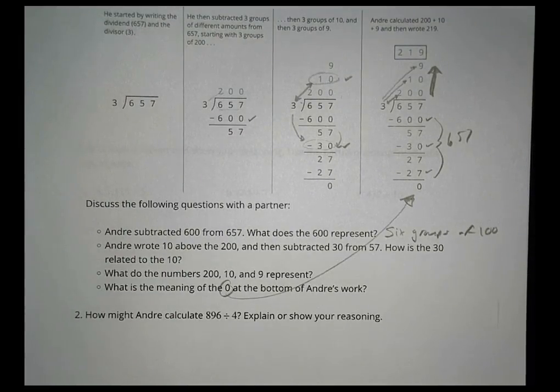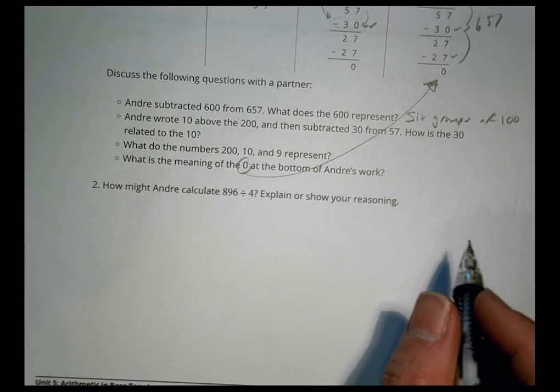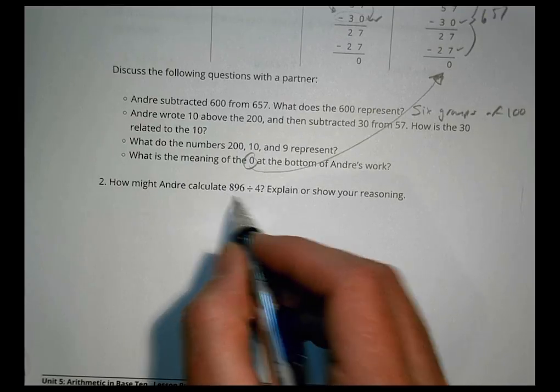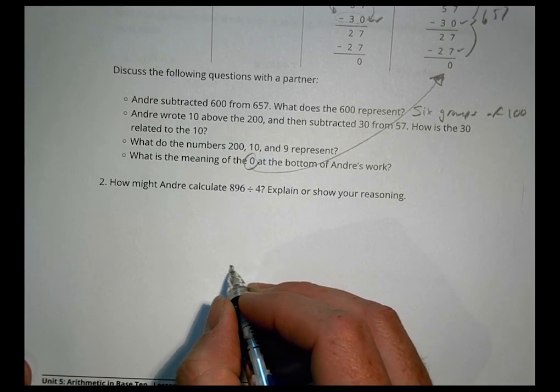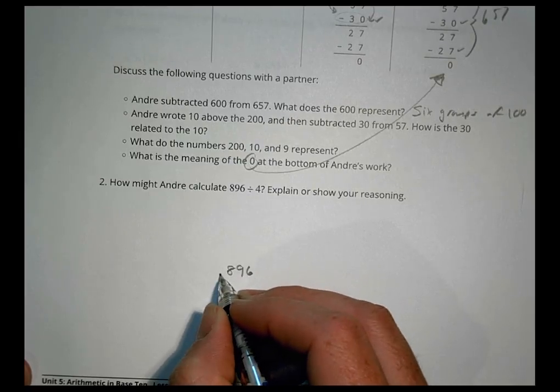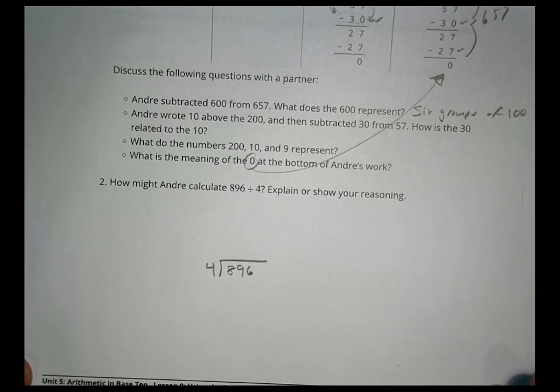Okay? So, using Andre's method, let's see if we can do 896 divided by 4. The trick with this method here is you want to make sure you leave yourself enough room up above your equation, okay? So I'm going to write 896, I'm going to divide it by 4. I'm going to leave myself some space up here to use Andre's method.